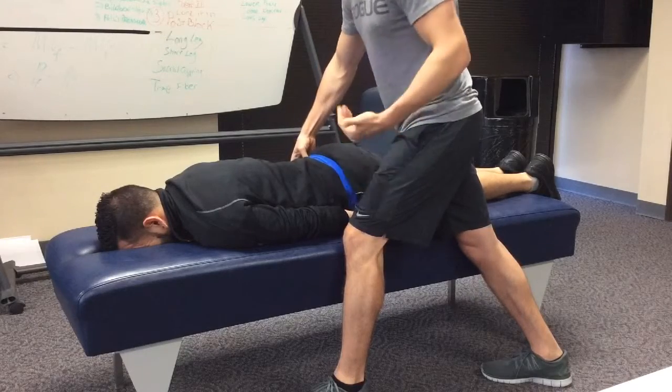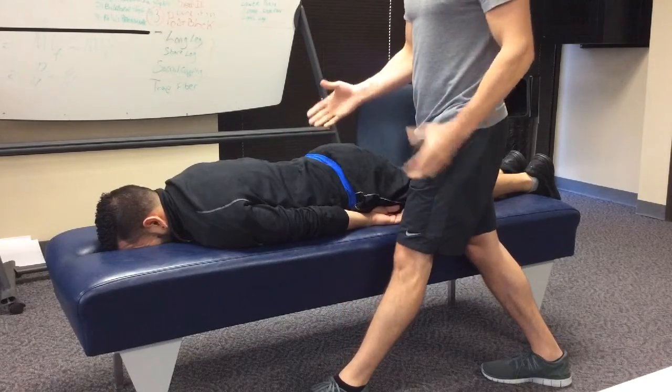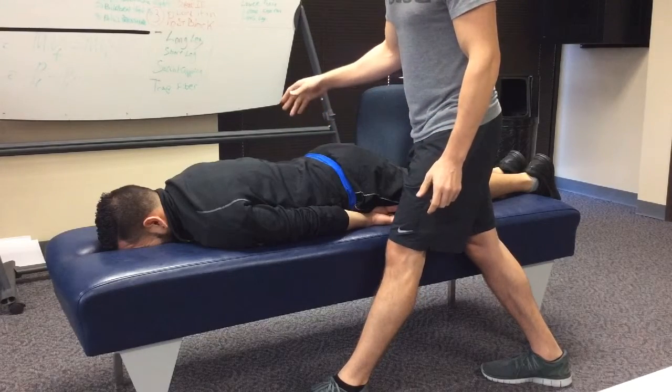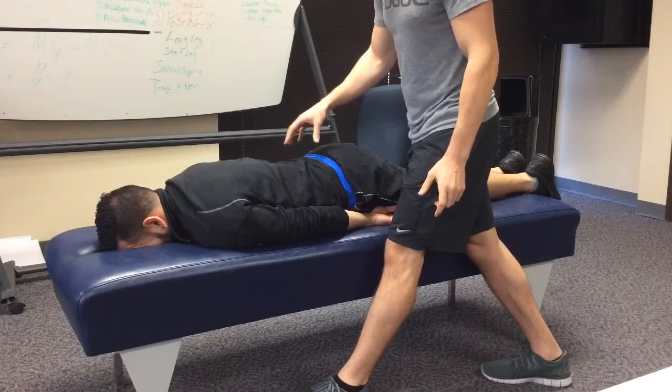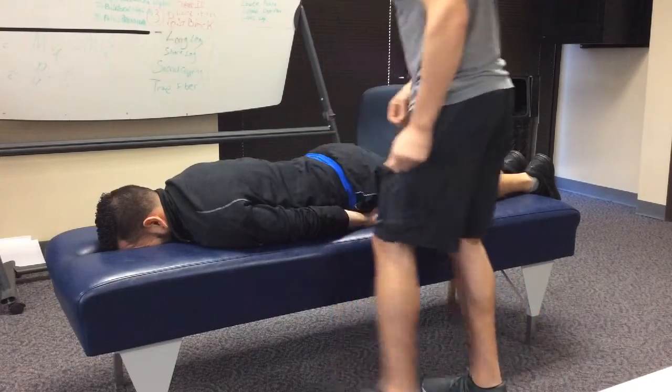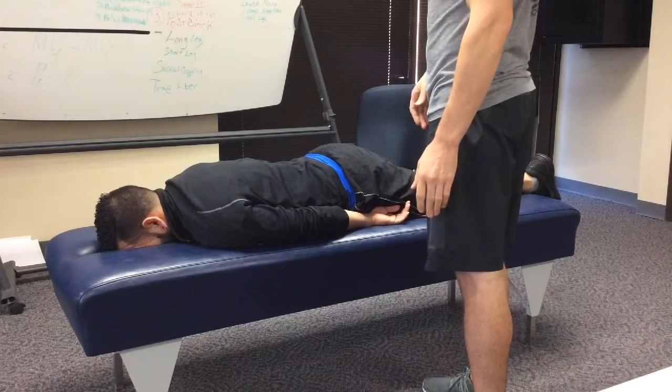And while you're pressing into these points, you're asking the patient which one is the most tender. And you go from there. This patient's not on blocks. Is that pretty much it for that?